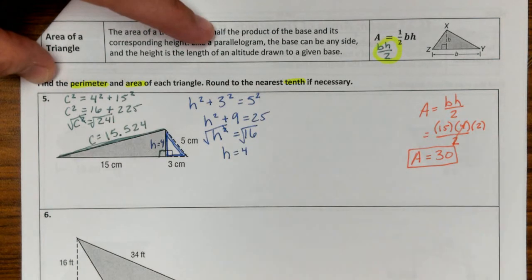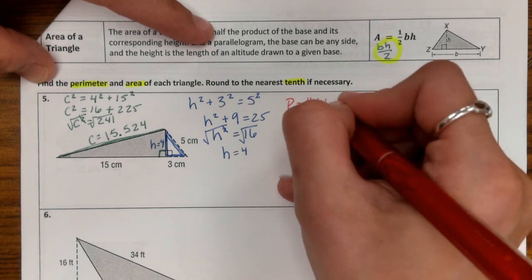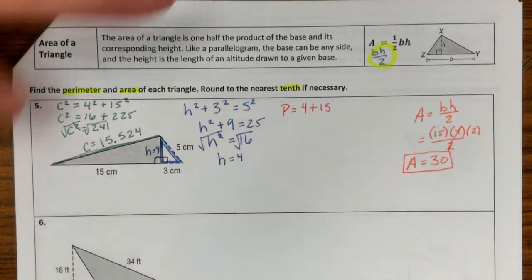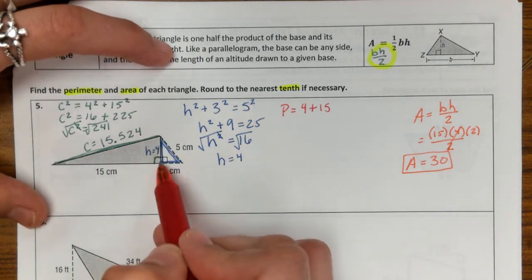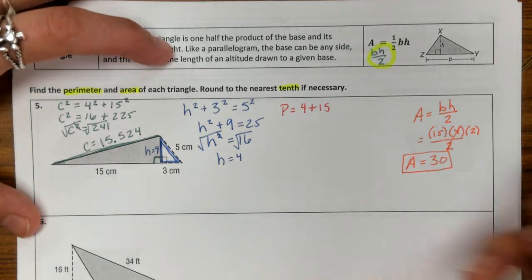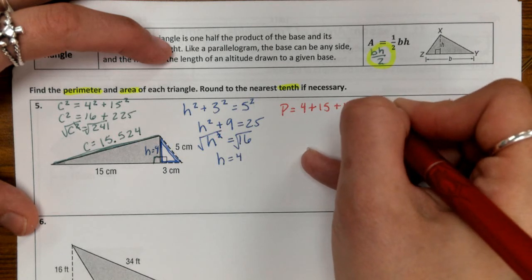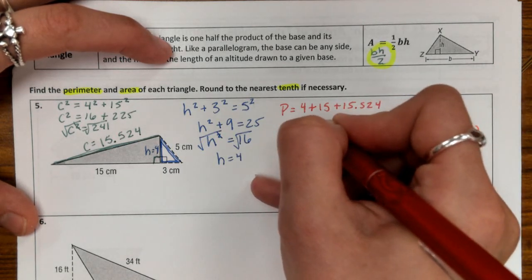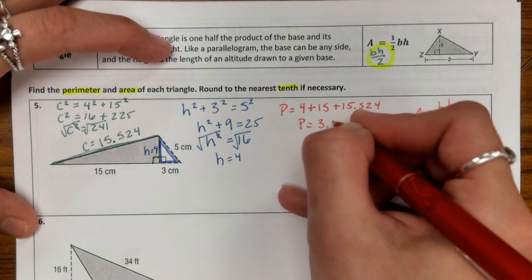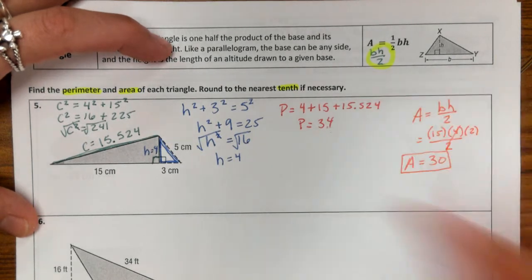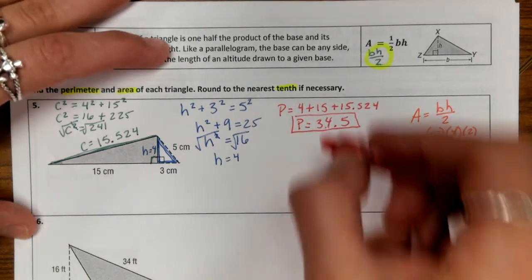So to find our perimeter, we're going to take the 4 plus the 15, all three sides. Noticing where these dashed lines are, they are not part of the triangle, okay? Those are to help us find other things. The triangle is just the 4, the 15, and the new 15 and 524 thousandths. So we're going to add all those together. You can pause it and do it. You know you can. Now, round to the nearest tenth, we're going to wind up with 34.5. Make sure it doesn't look like a decimal there.